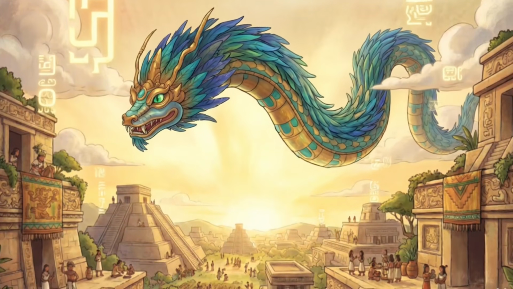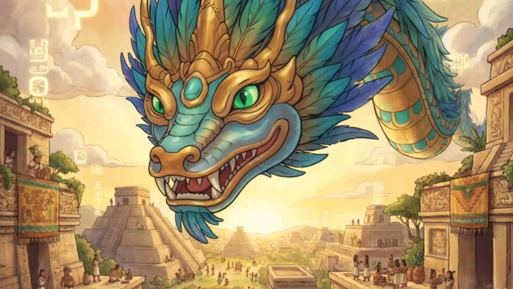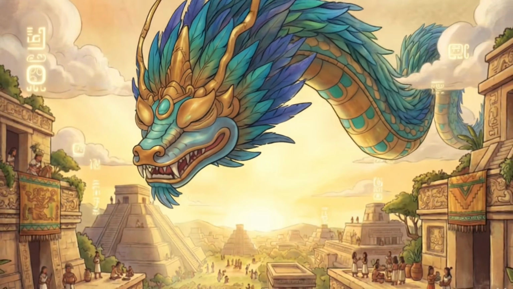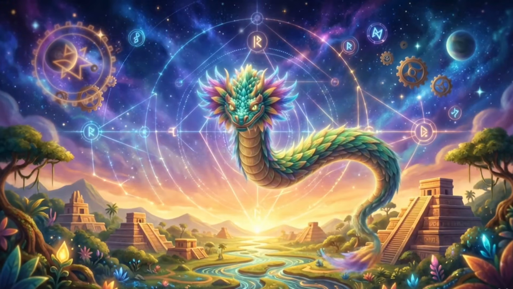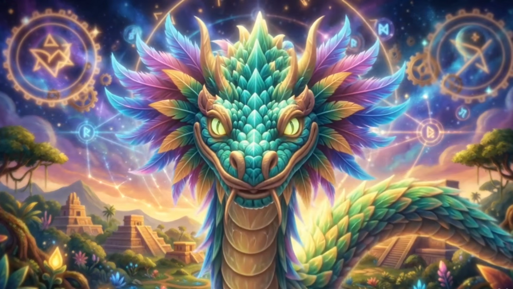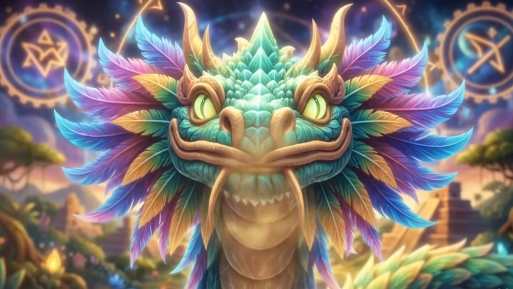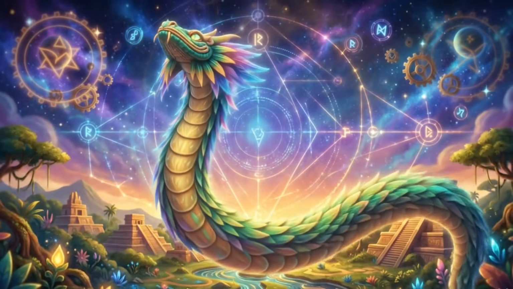Unlike European dragons, Quetzalcoatl was fundamentally benevolent, working to advance human civilization. The feathered serpent represented the spiritual and intellectual aspects of existence, connecting the heavens with the earth.